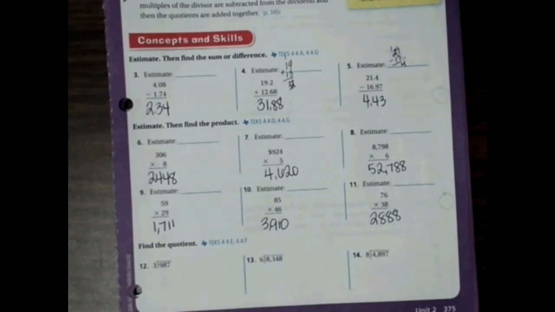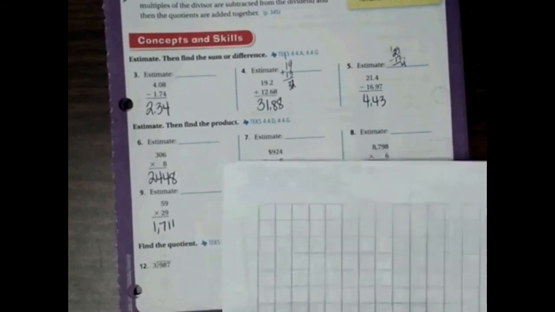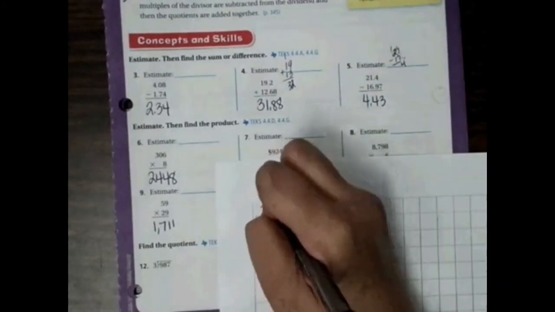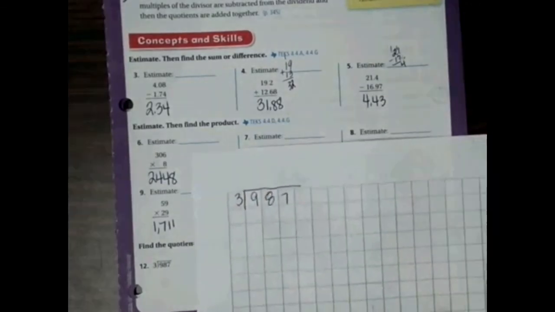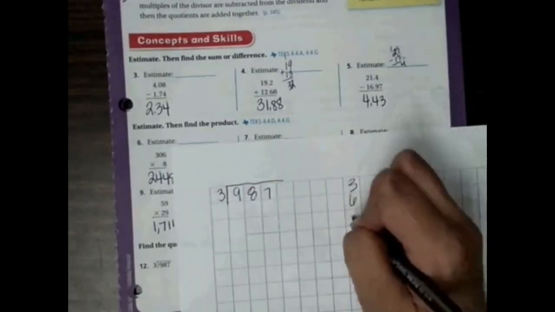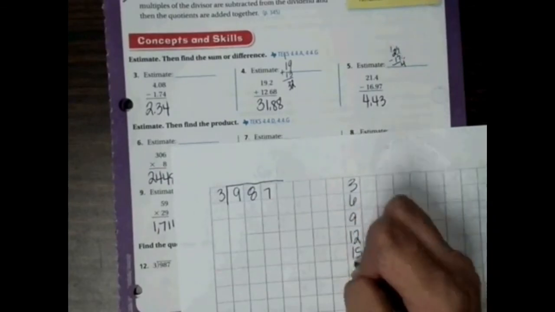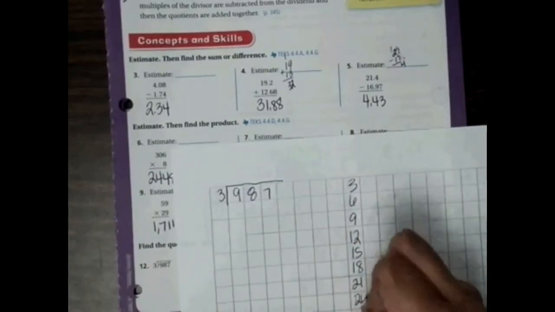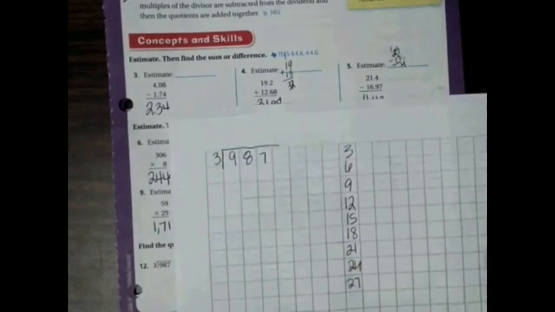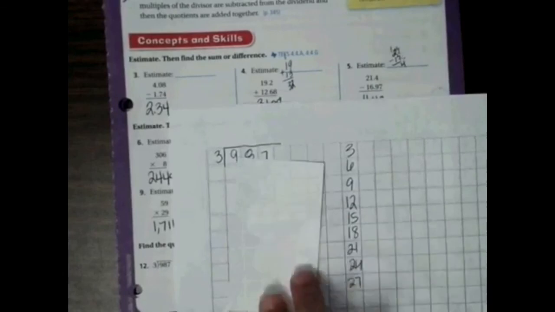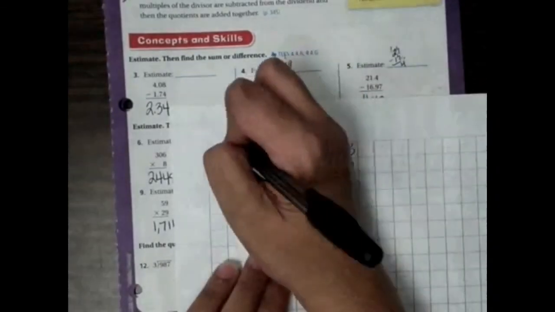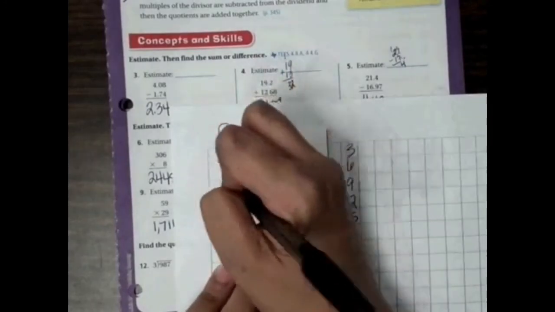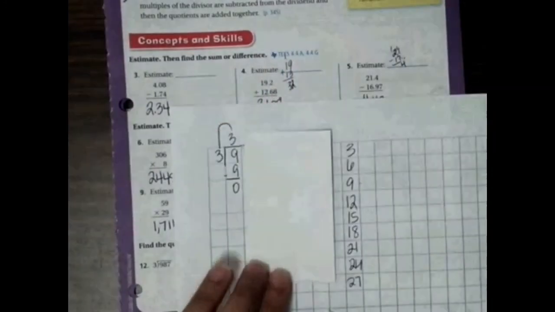All right, so let's figure out number 12. So it's 3 into 987. I don't have a multiplication chart in front of me, so I'm just going to use this. 3, 6, 9, 12, 15, 18, 21, 24, 27. Okay? So I've told my scholars use an index card and cover up everything except the first one. So 3 goes into 9 3 times. 3 times 3 is 9. 9 minus 9 is 0. Then you are going to bring down the 8.